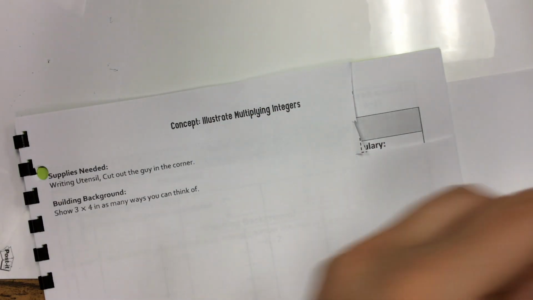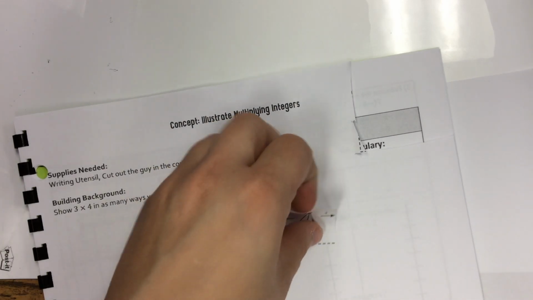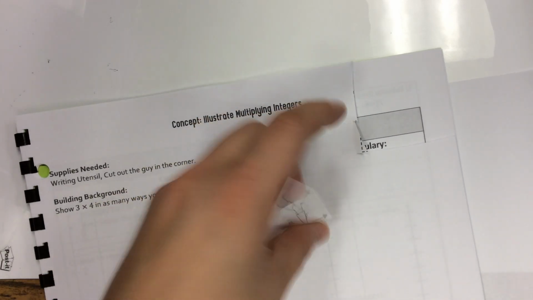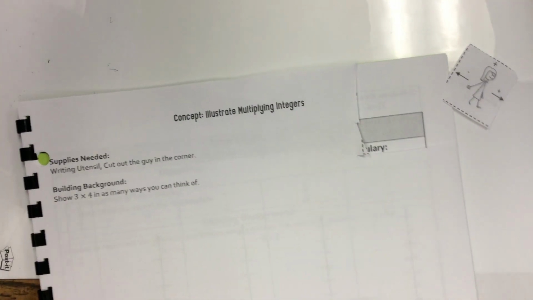There we go, it's not perfect, but it's good enough. All right, we're going to set him aside though. Or her. I guess it could be a guy with a mullet or long hair, or could be a girl.